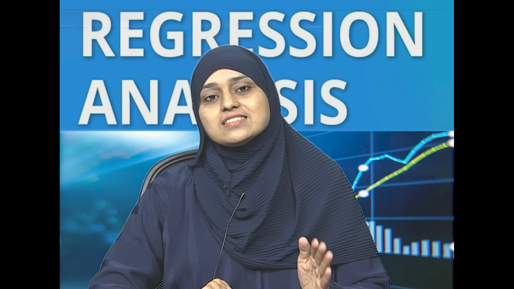So how do we express the regression equation now? We say y is equal to a plus bx, where y, on the left hand side, is our dependent variable. X, on the right hand side, is our independent variable. A and b are the constants. B is the slope of the regression line.